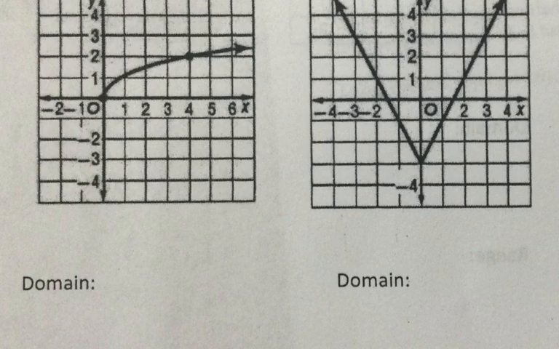Okay, when I look at this graph, domain, what's the lowest x value the graph takes on? Right here's where it starts, and that's an x value of 0. So the lowest x value is 0. So we could say the domain is x such that x must be bigger than or equal to 0.